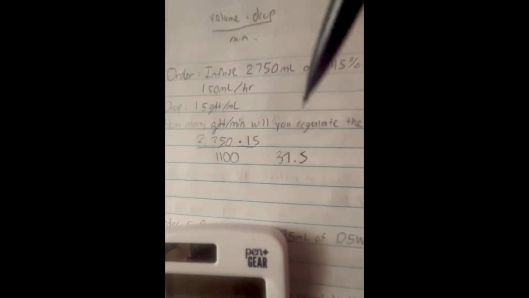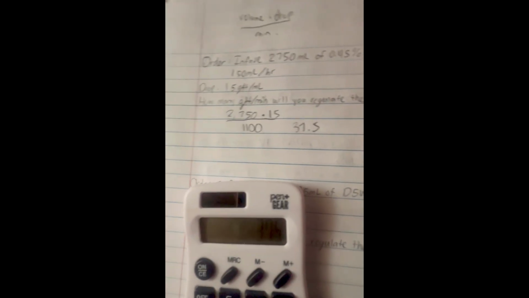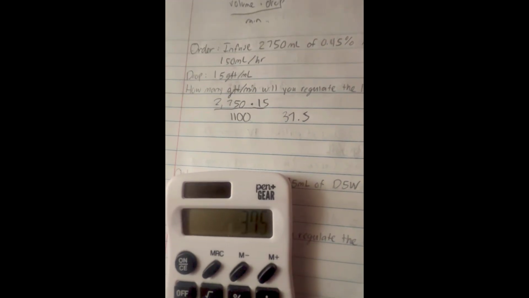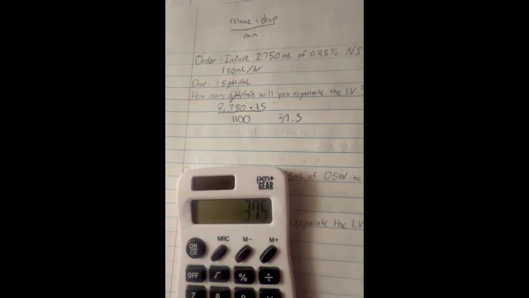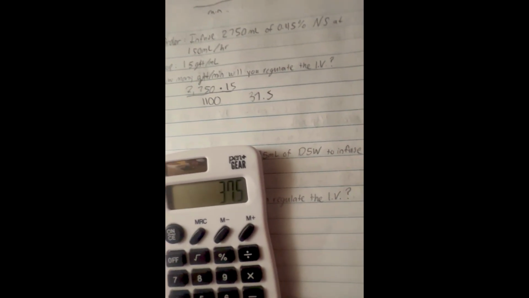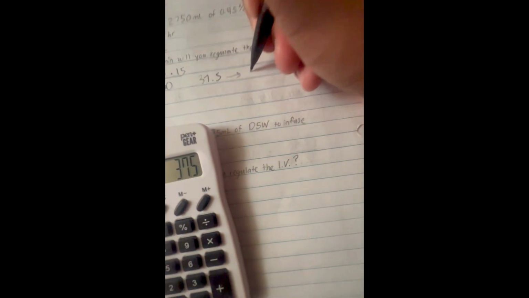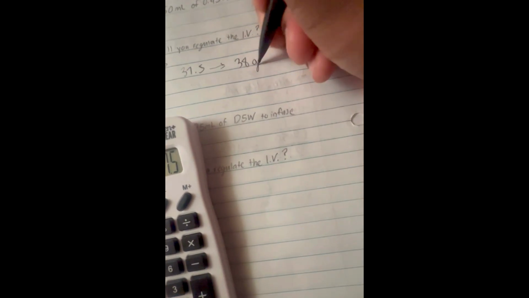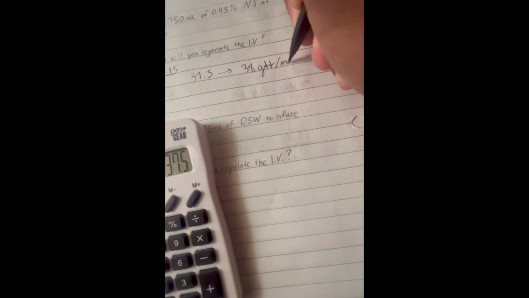But before you conclude this is your answer, remember, you're not going to regulate the IV by saying, I'm going to have the IV drop 37.5 drops a minute. It doesn't make sense. You round this up to the nearest whole. So it would be 38 drops a minute. And that is your answer. All right, let's try another one.